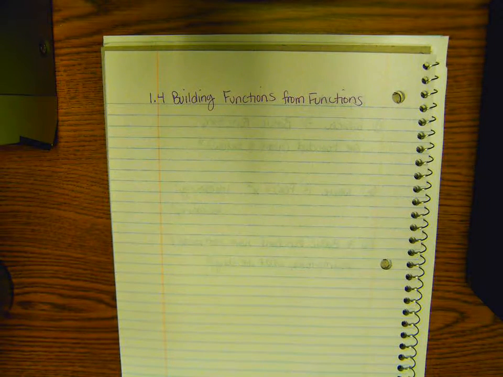I know possibly this is maybe more notes in this class than you've taken in Algebra 2. I don't know that for sure.